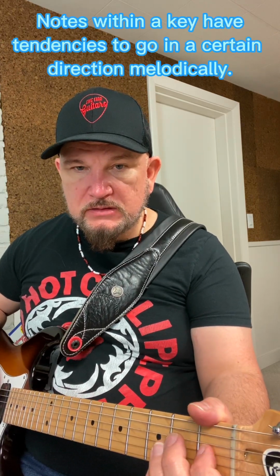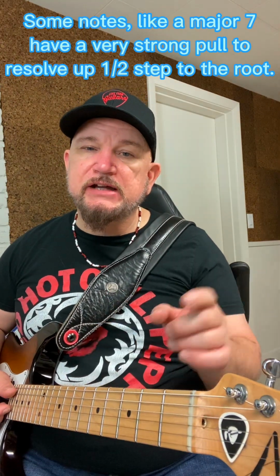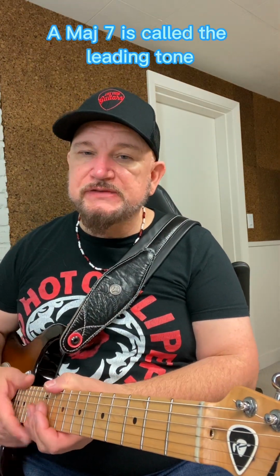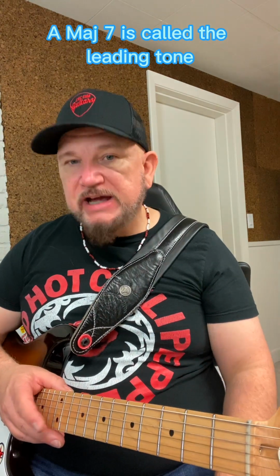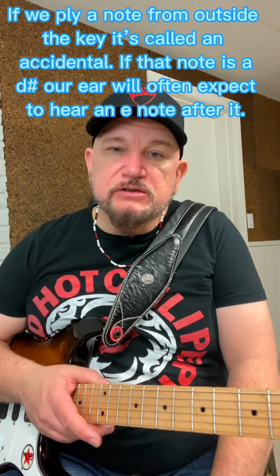When I play an A flat note, it wants to resolve down to G. When I play a G sharp note, it wants to go up to A. So the function of a flat is to go down a half step, the function of a sharp up a half step. So intervals by half steps is a great way to learn them on the guitar.